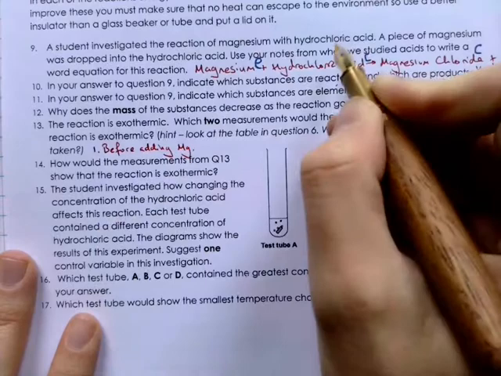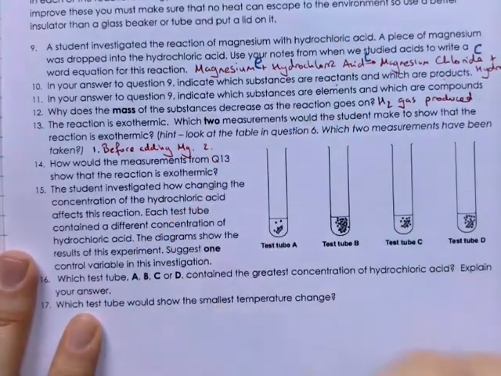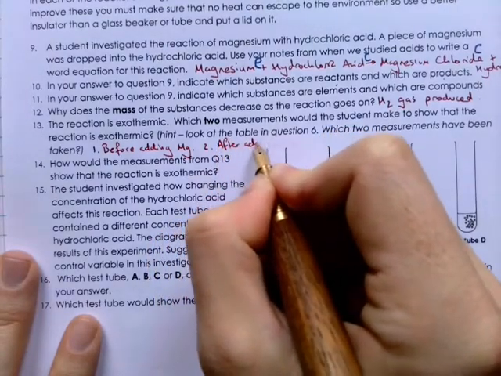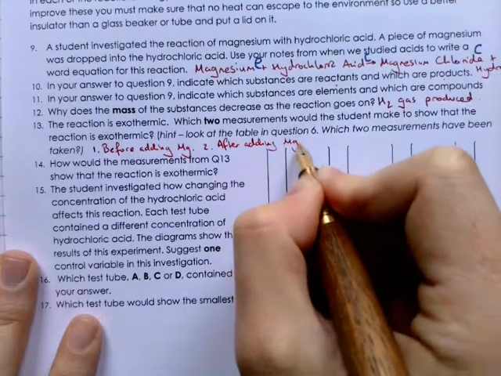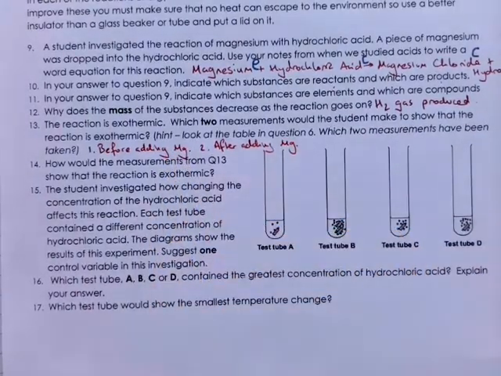So you just measure the temperature of the acid. And then number 2 would be after adding magnesium. So you would measure the temperature of the acid before you add the metal, wait a little bit, measure the temperature again. Okay, and once we go back to school, we can do that.